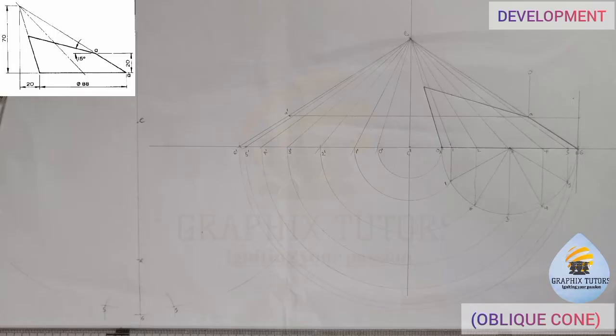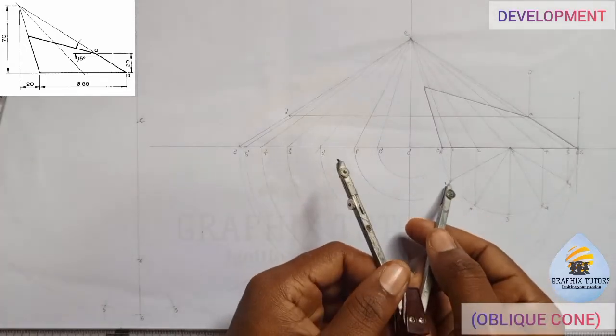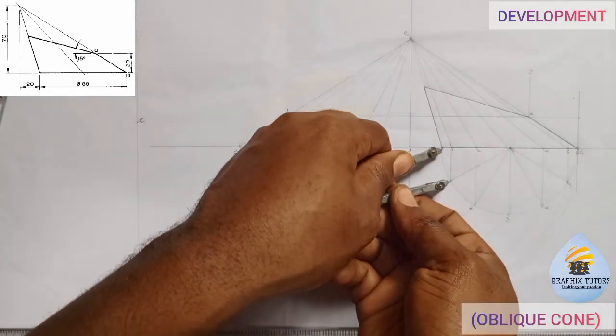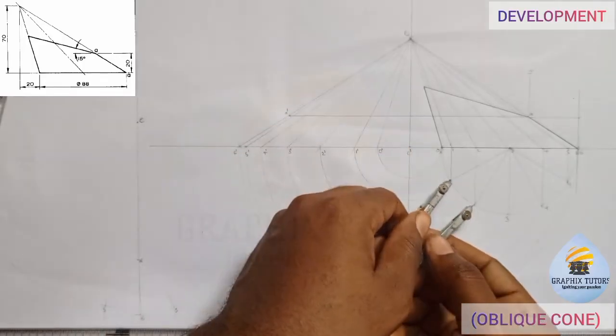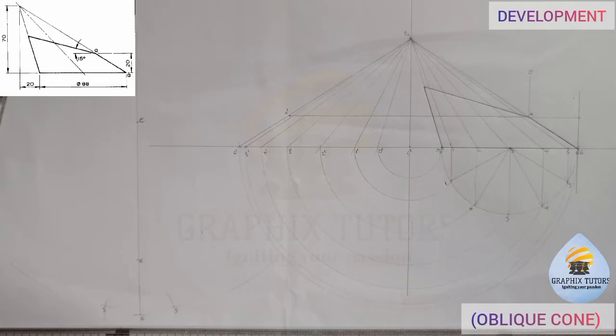Then I'll come again, take the same measurement here, which is still 1, and that is these two here. Or any of the divisions there. I'll come to 5.